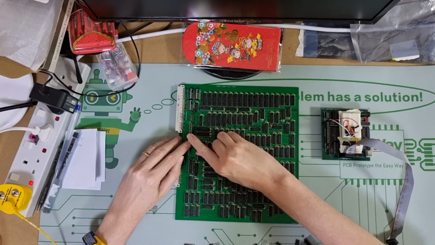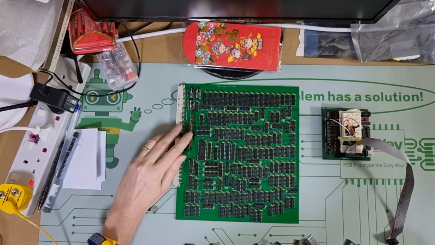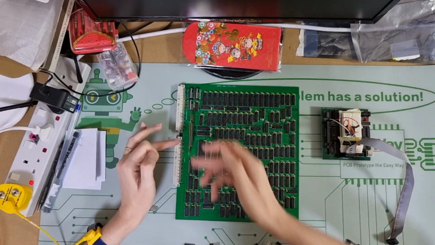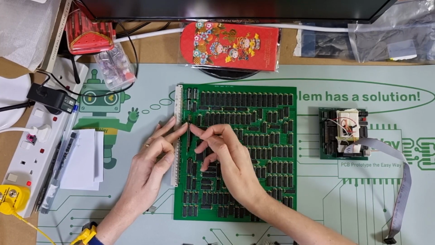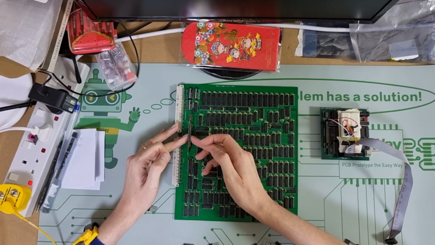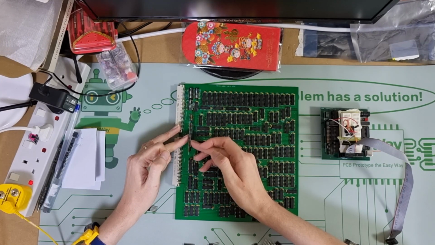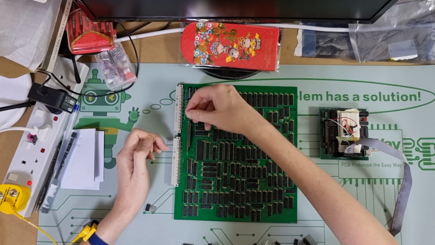That would be fantastic, wouldn't it? Change the connector, of course, with the user port interface, but if I'm producing a new user port interface, then that's what I want to do.